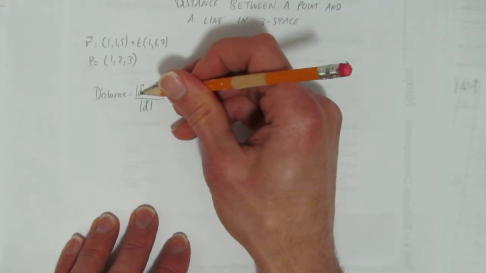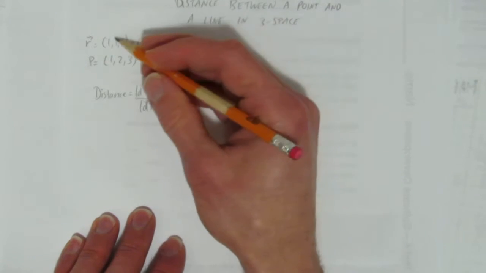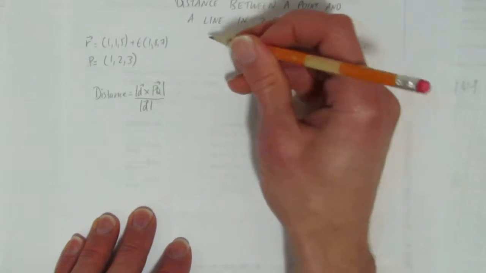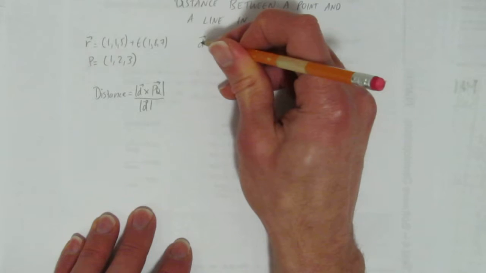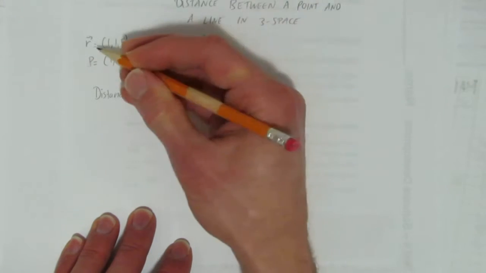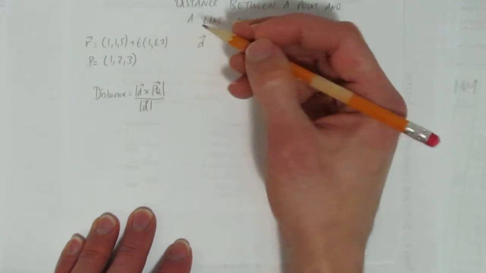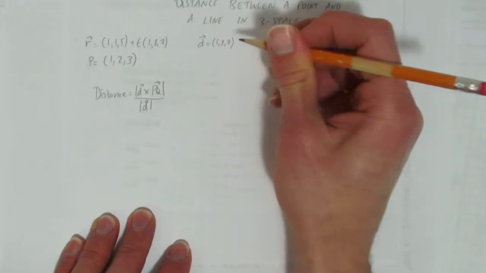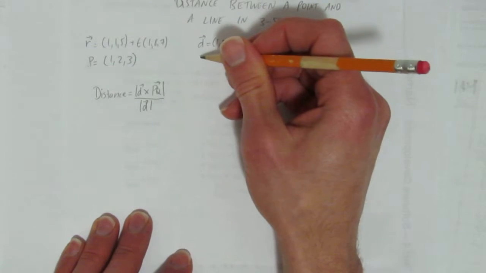What's this D vector I'm talking about? It's the direction vector of the line. This distance formula uses the direction vector of the line, so let's identify that right here. It's just part of this vector equation here, and you can read it right there. It's (1, 8, 7). That's D.